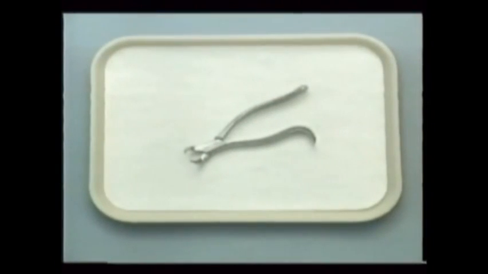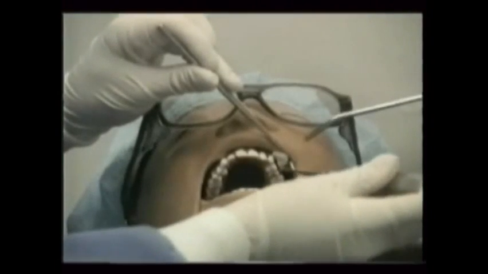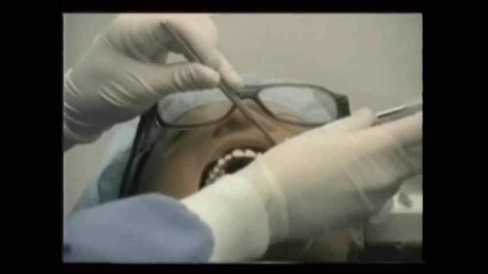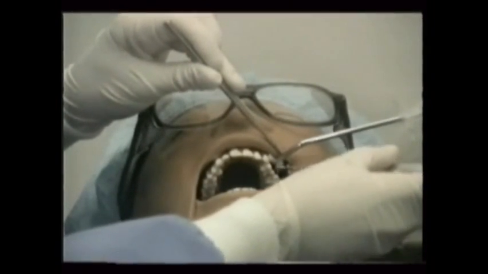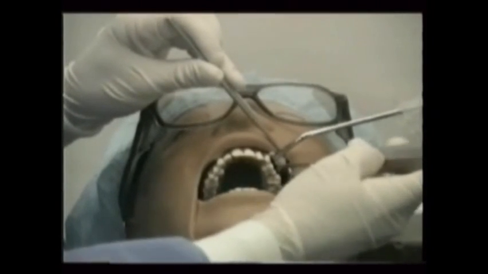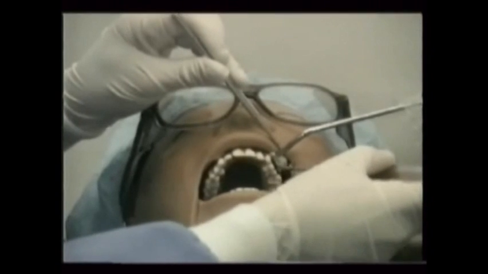Next, and quite contrary to what most people think, the majority of the extraction process takes place not with the extraction forceps, or pliers as patients call them, but with a tooth elevator. This instrument is placed beside the tooth and used like a lever, loosening and releasing the tooth from the thousands of small ligaments that anchor it in its socket. Its handle is designed to give the doctor a comfortable, secure grip.